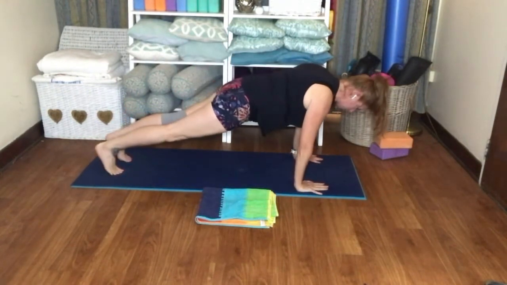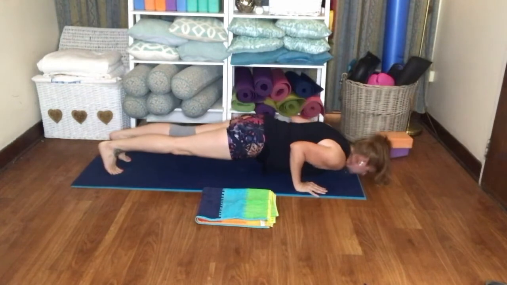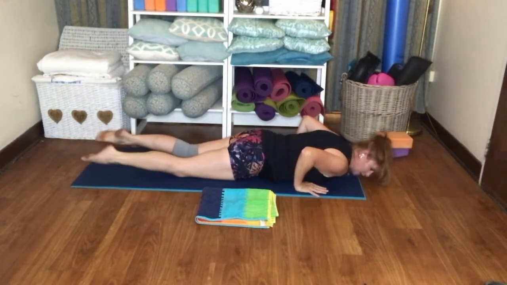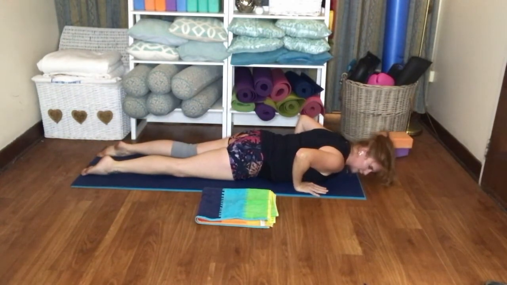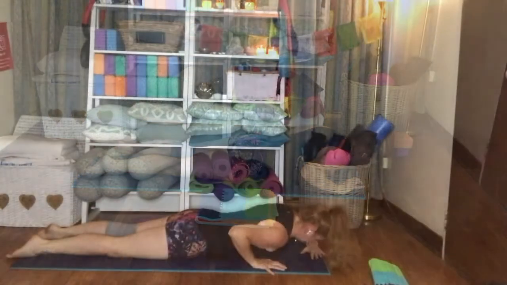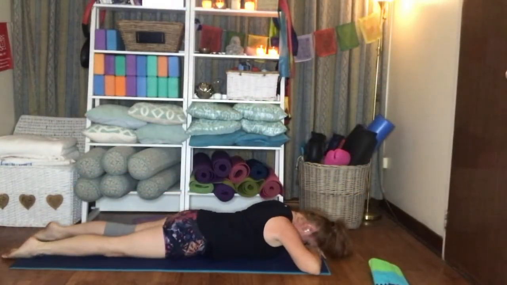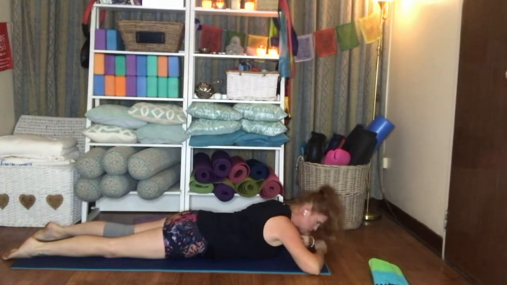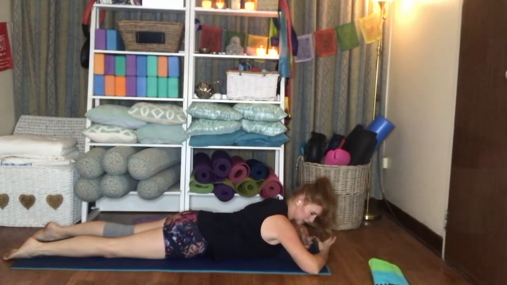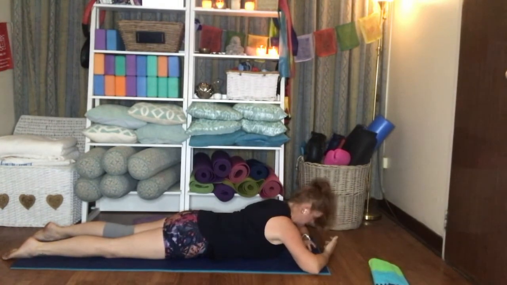Floating forward into a nice strong plank. Exhale, chaturanga, keep those elbows in. Release, release the toes. And we're going to stay here. Bring the hands underneath the forehead, one on top of the other. So we're going to do a stretch for the flexors and the quads as well. So if this is difficult for you to reach your ankle or your foot without overextending the lower back, use a strap or a towel.